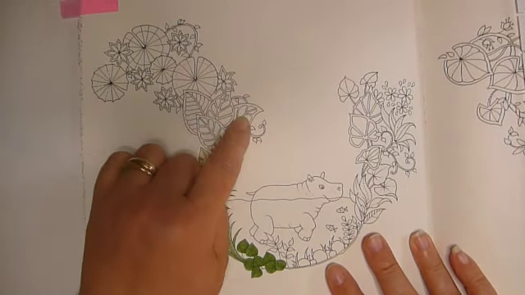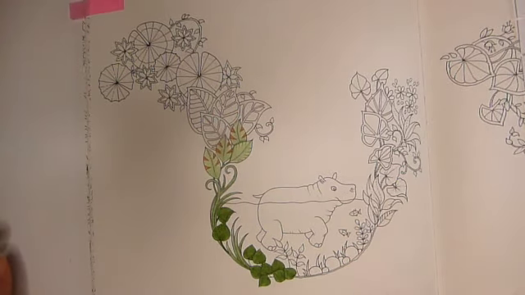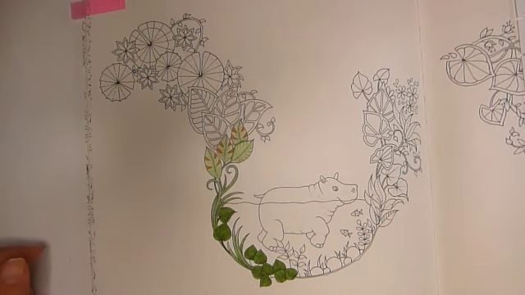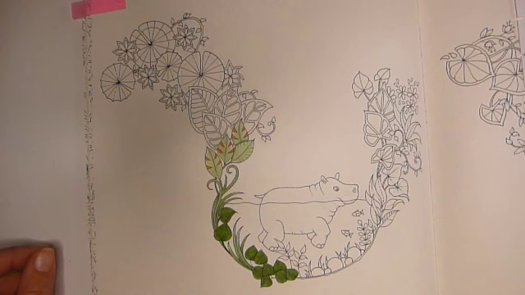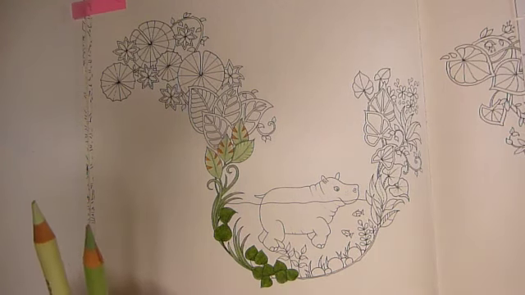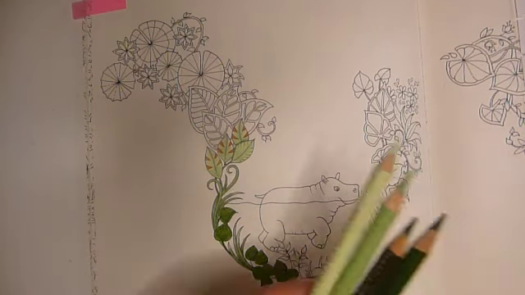So I think we are going to continue up. And we have these 3 leaves right here. So, I think we're going to look at our greens.